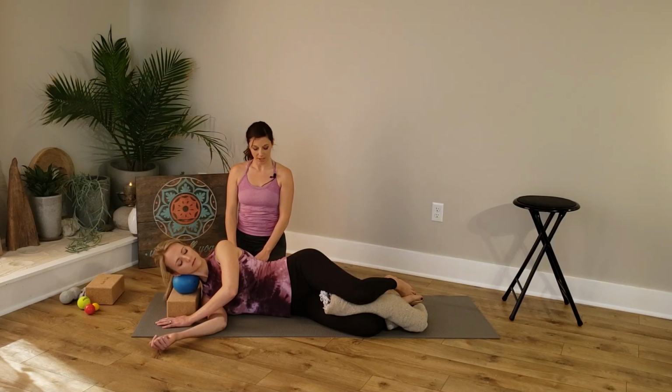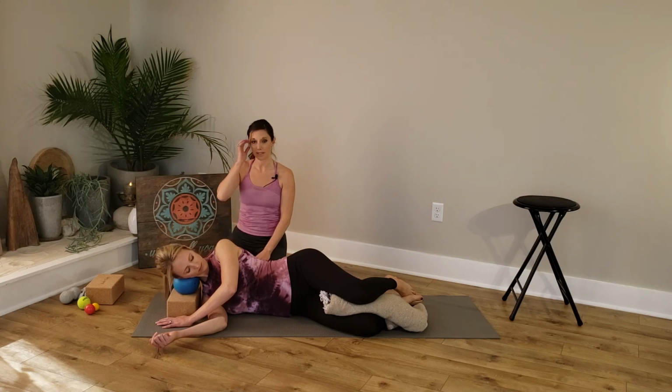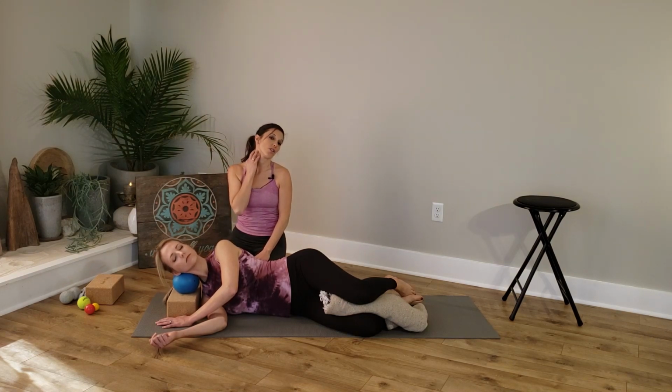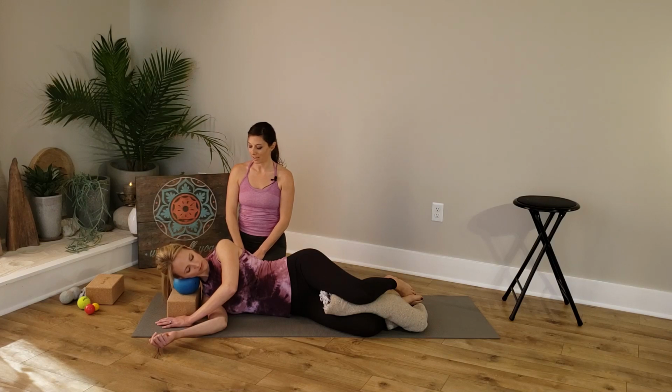She's tilting her head up and down, and she'll also move it side to side, tilting the chin down towards the block and then up towards the ceiling, massaging this whole right side of her neck.